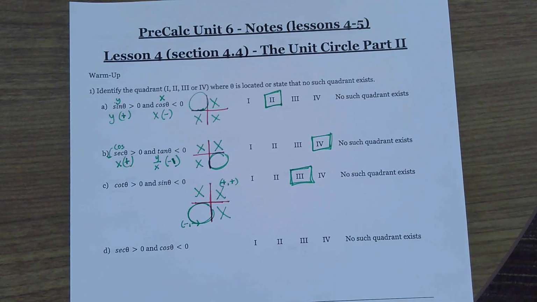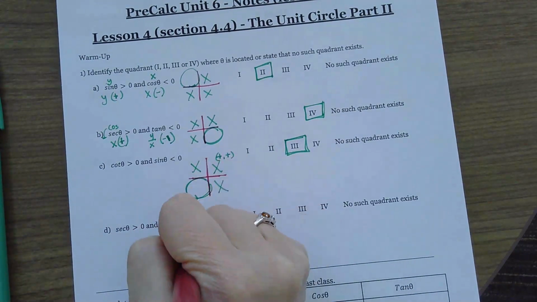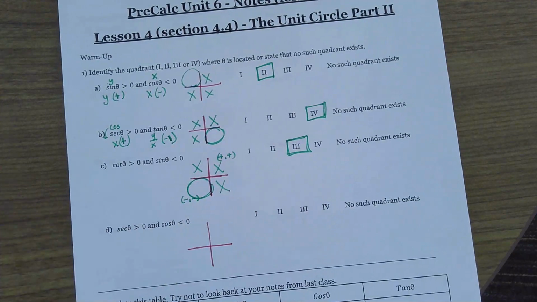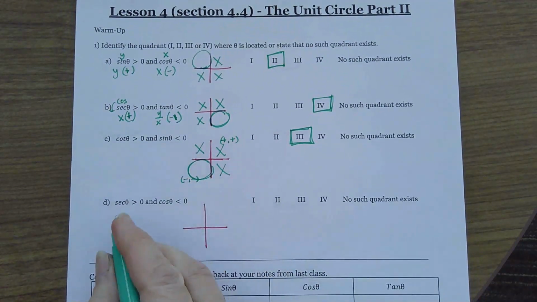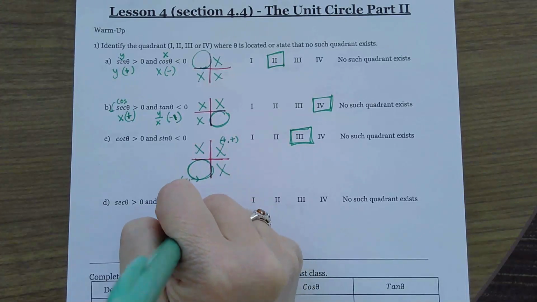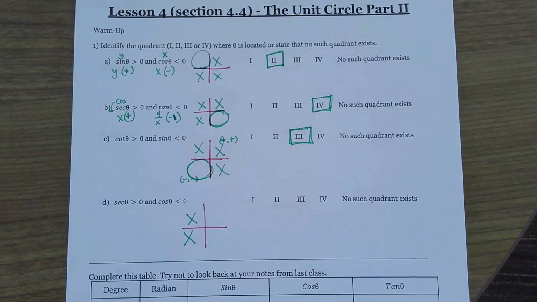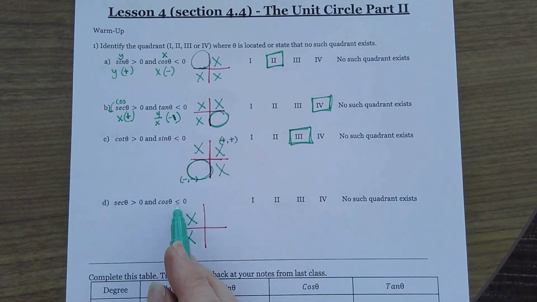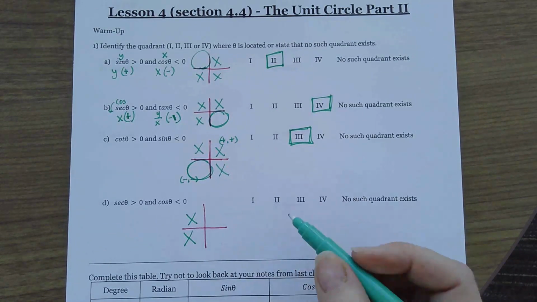In the fourth one, we are saying secant, which again is the same thing as asking about cosine. Where is cosine positive? Or in other words, where is secant positive? Cosine and secant deal with x, so x is positive here and here. This one asks, where is cosine negative? Out of these 2 quadrants left, cosine is positive in both of those.